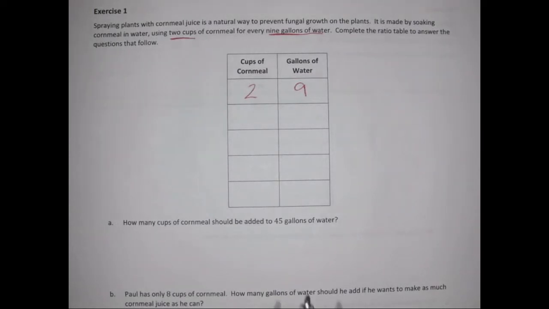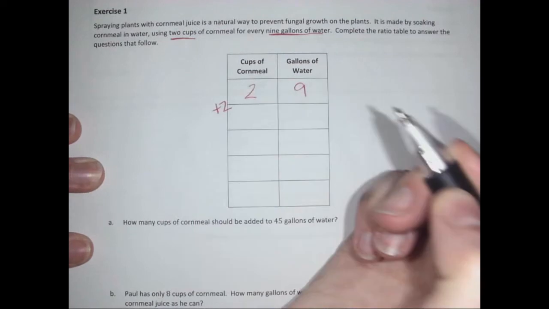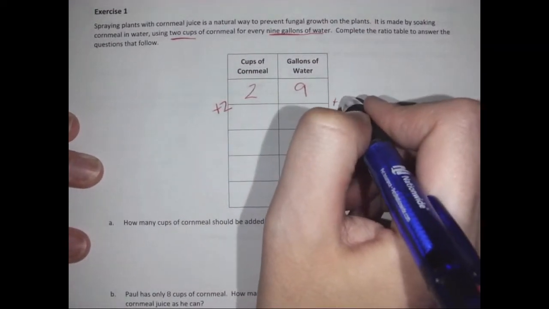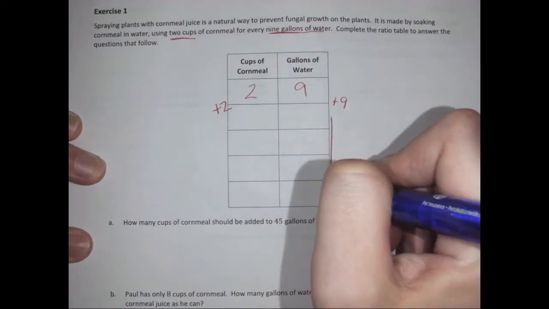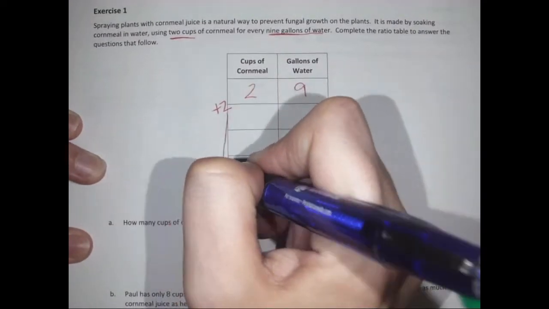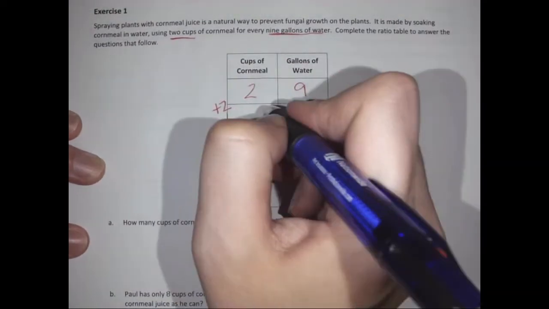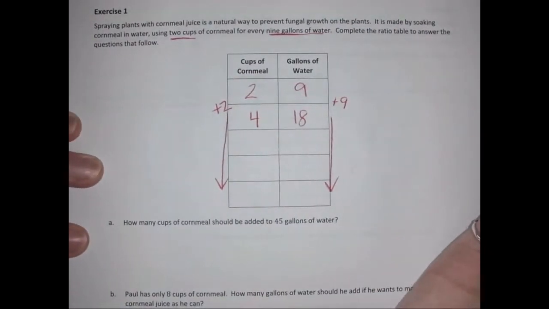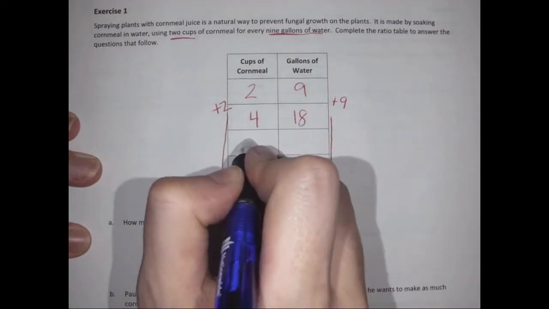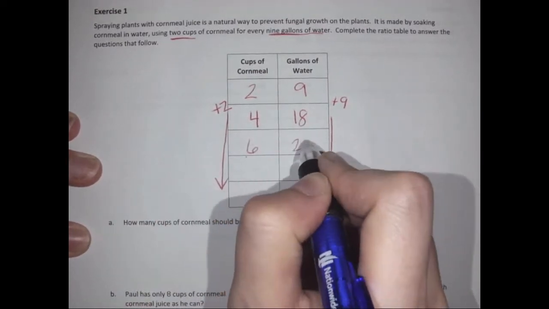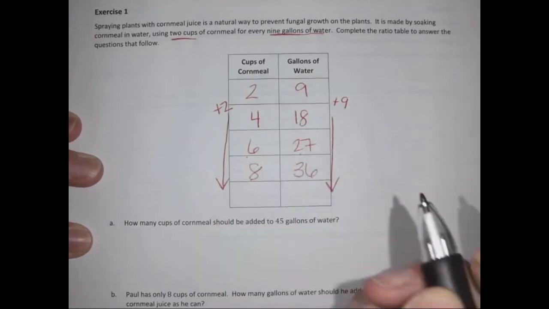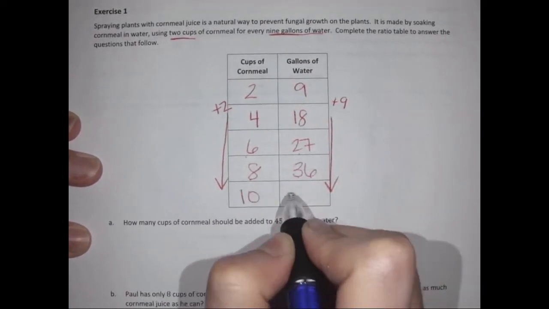I would add 2 on this side. What do I add on this side? 9, right? Just use the ratio to move down the table. 2 plus 2 is? 9 plus 9 is? When I point at the box, you tell me what goes there. 6, 27, 8, 36, 10, 45.